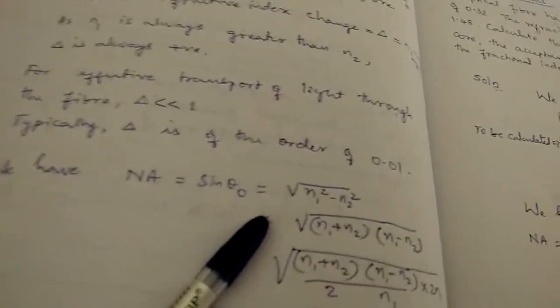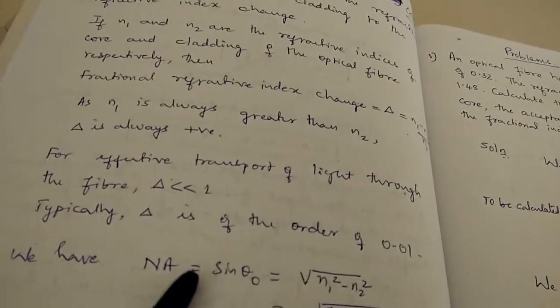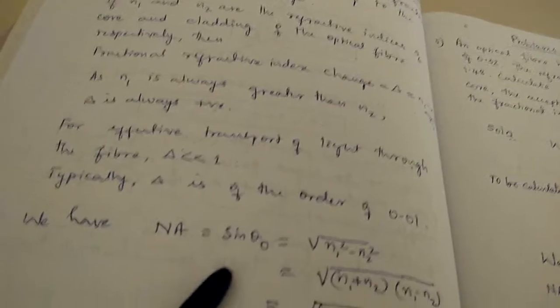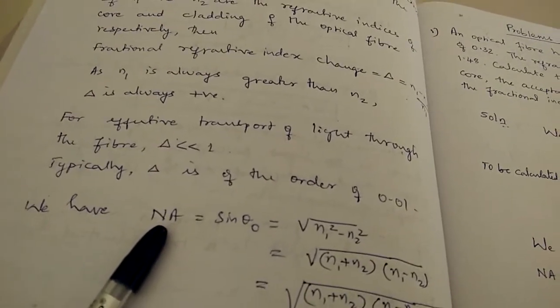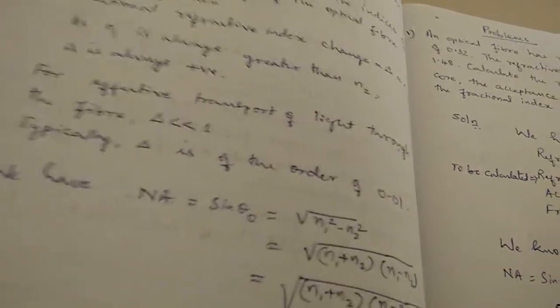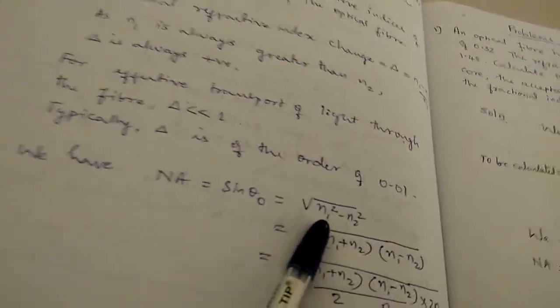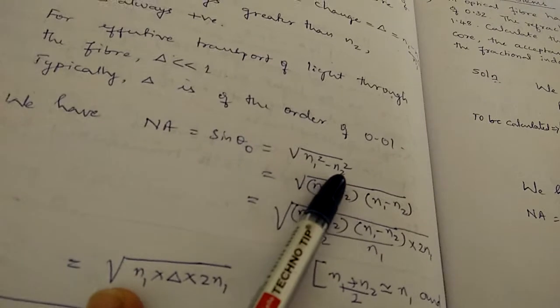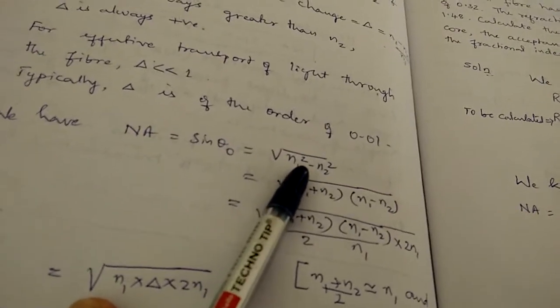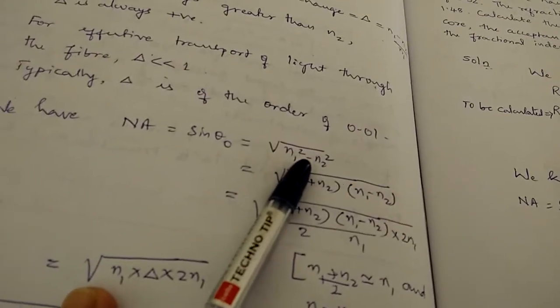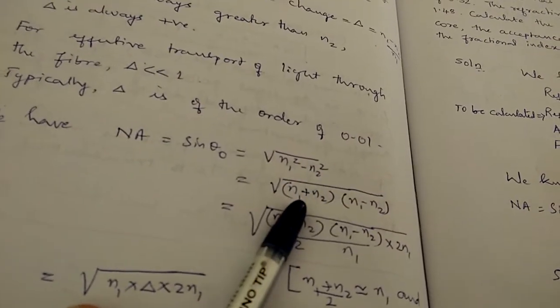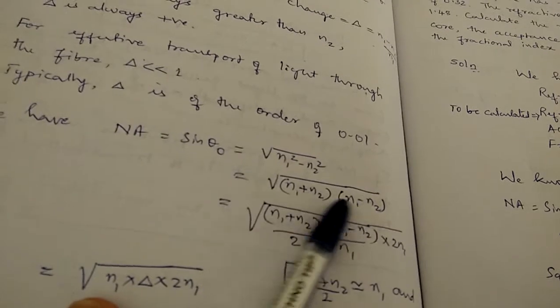So, we have NA. We can have an expression for NA in terms of delta. What is NA? Numerical aperture, and that is sine theta naught, which is root of n1 square minus n2 square. You know that the formula a square minus b square can be written as a plus b into a minus b.